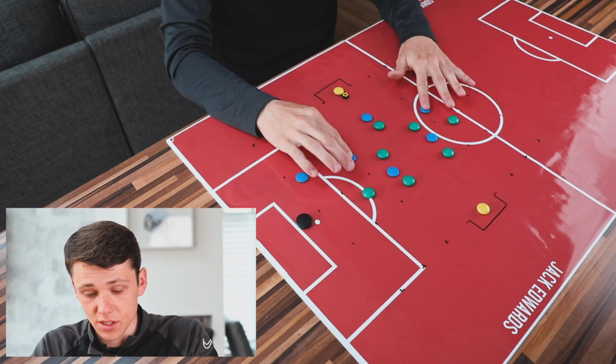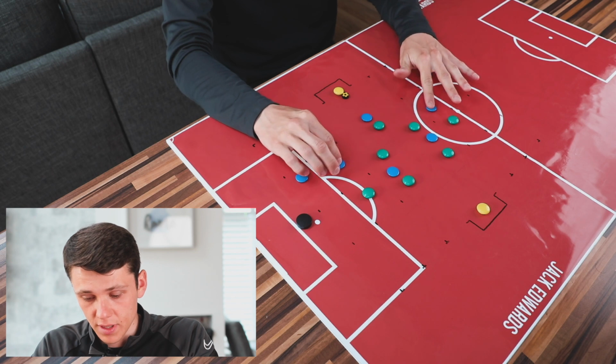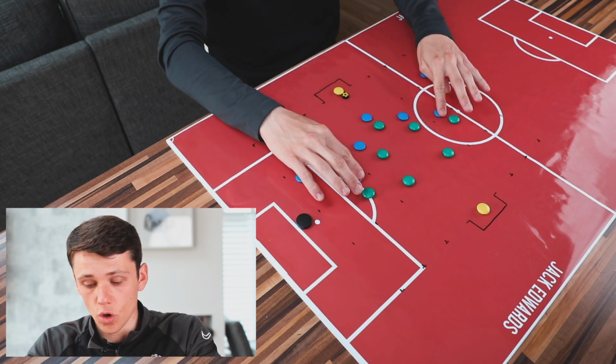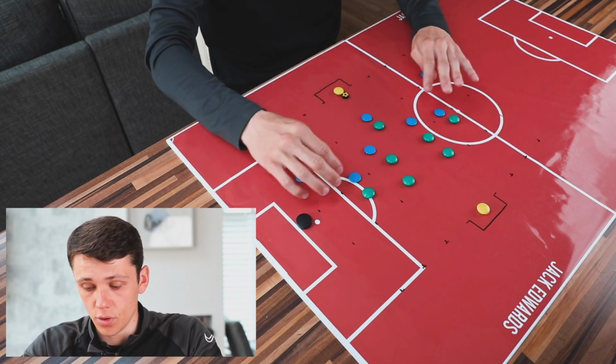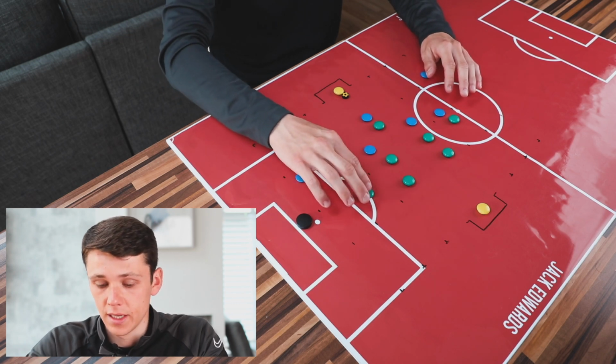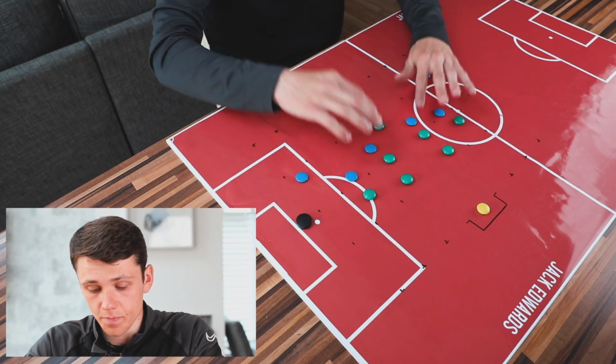So it can be in possession of central players, 2 central midfielders come in there. It could be that 2 wider forwards come in there and then the central players look to manoeuvre and get on the ball. And then we get runs in behind. So we're focusing on attacking that space.